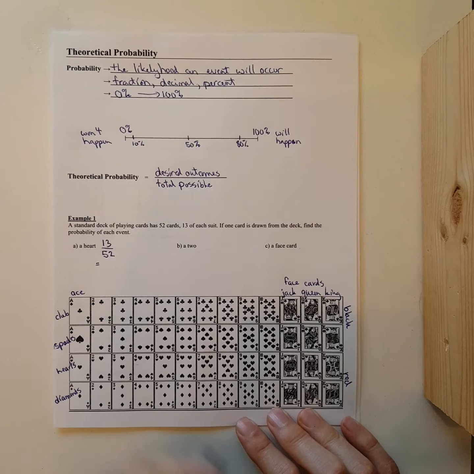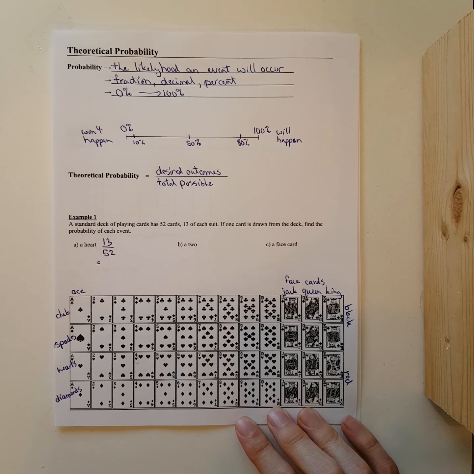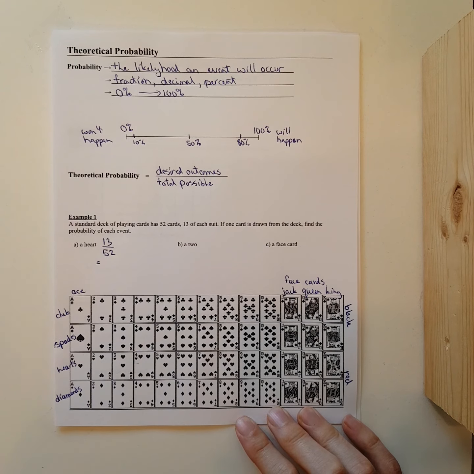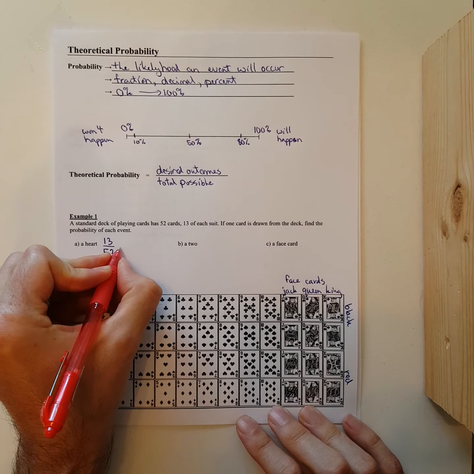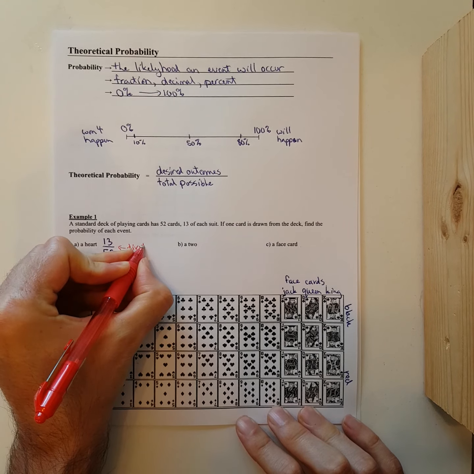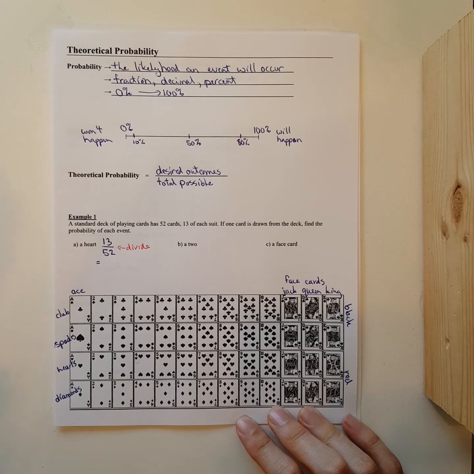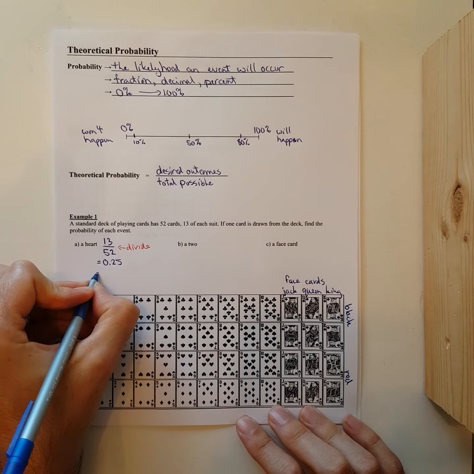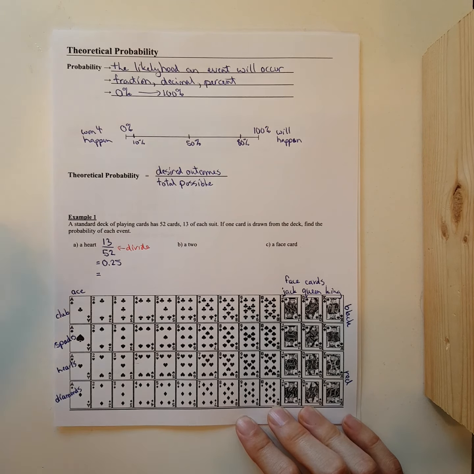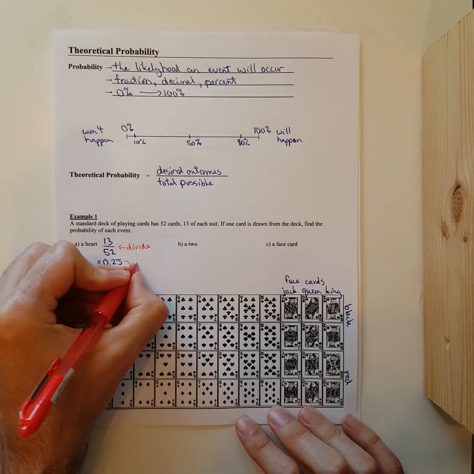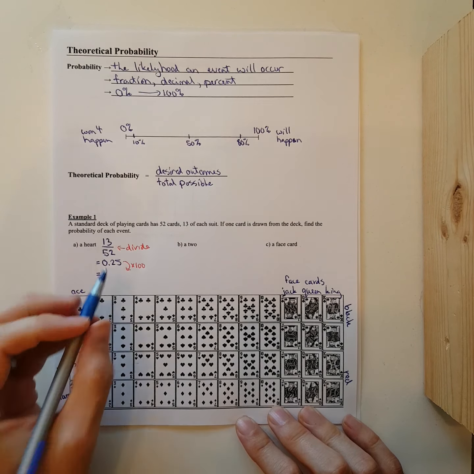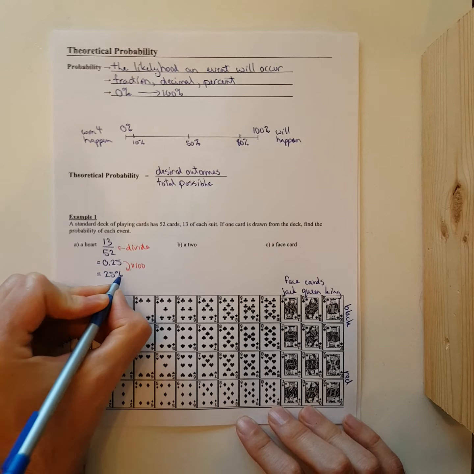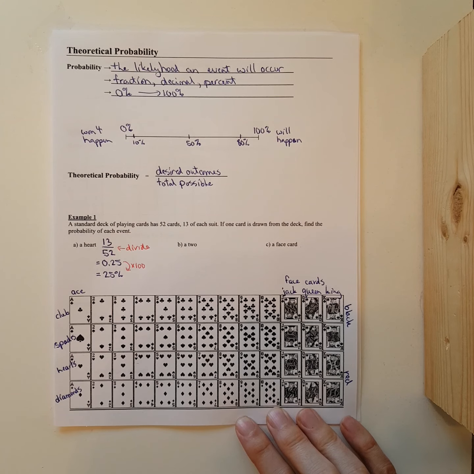Now often students like to convert this to a percentage, to feel more comfortable understanding where we fall on this probability of happening. Remember that a fraction just means to divide. If we divide this on our calculators, we'll keep 2 decimal places, so 0.25. Then I can convert this to a percentage. Remember we multiply by 100 to change it to a percentage. Really the decimal place just shifts over 2 places, so we end up with 25%.